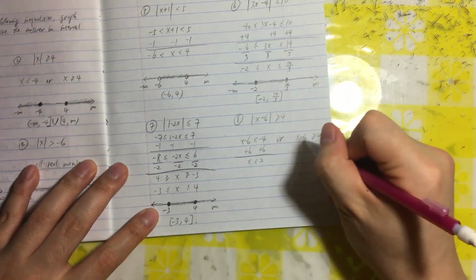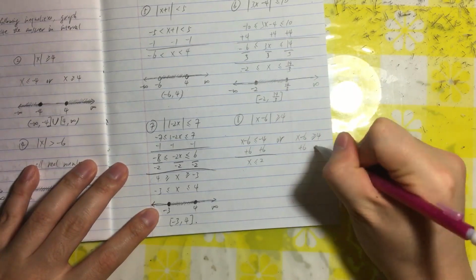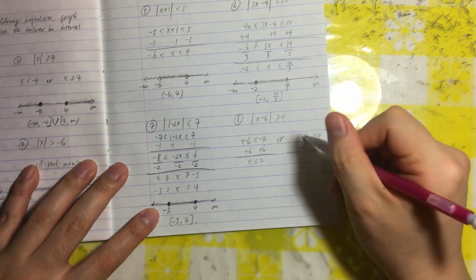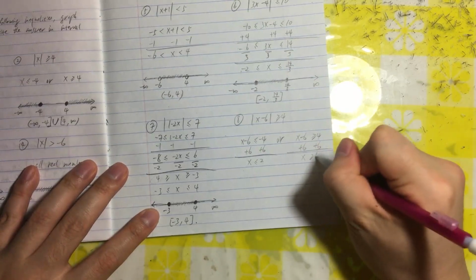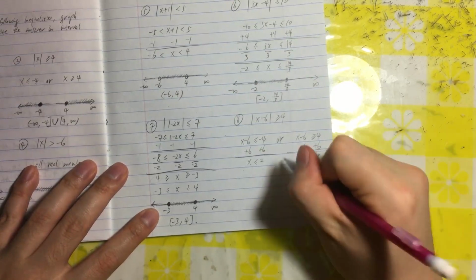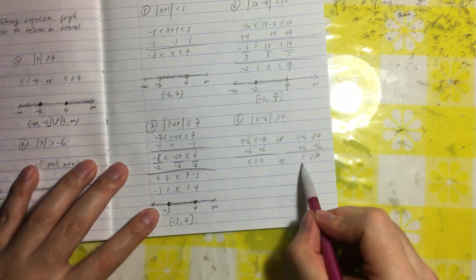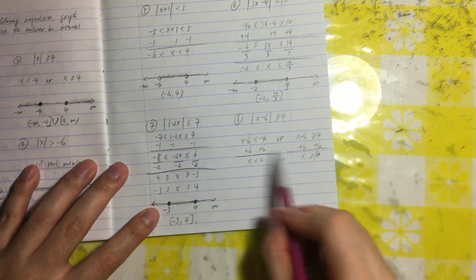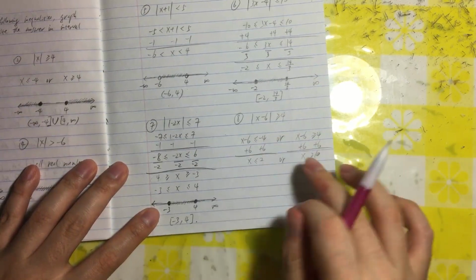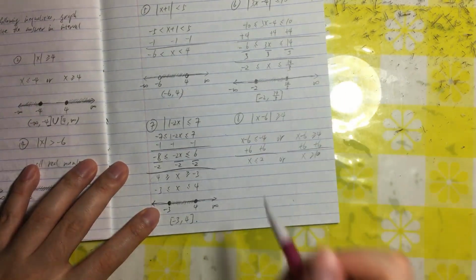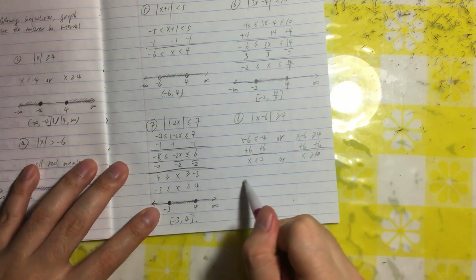For the other one, I can add 6 to both sides. I get x is greater than or equal to 10. So for the solution, x is either less than or equal to 2 or greater than or equal to 10. That's the solution to this inequality. Next, let's graph the solution.